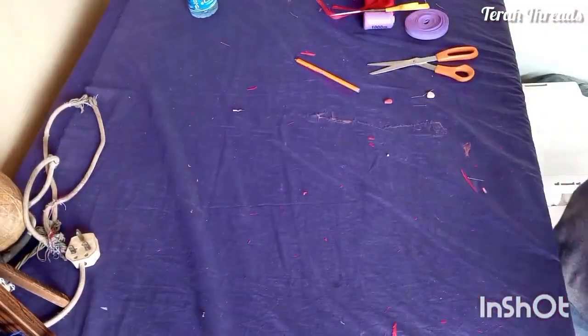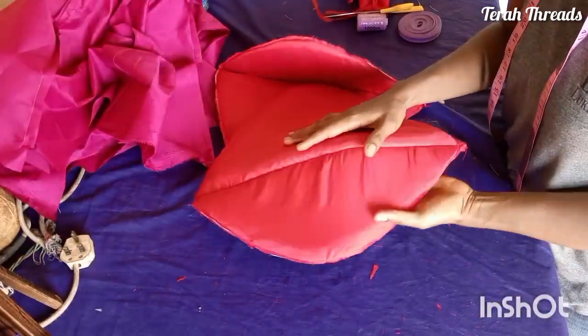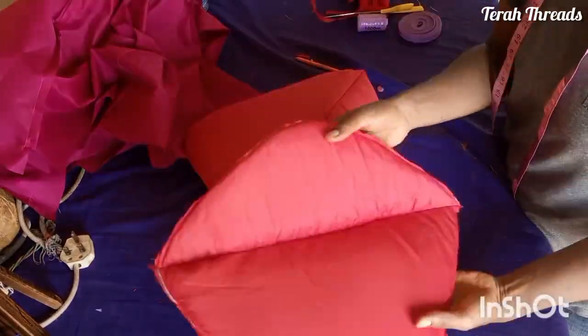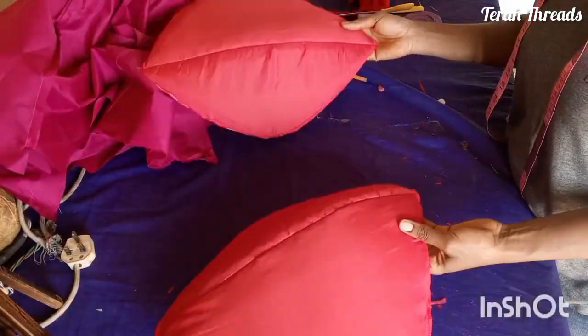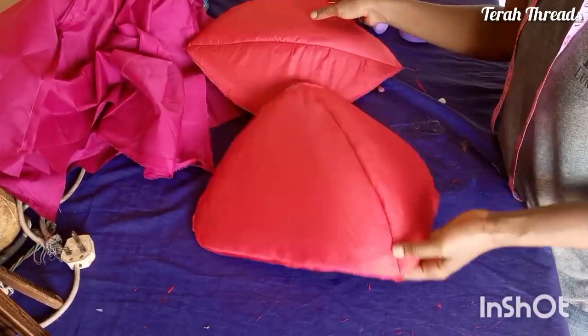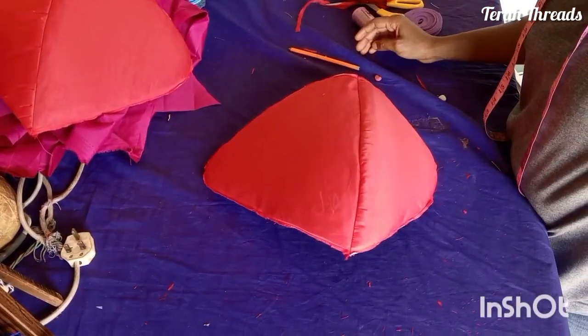Okay, so we'll go and stitch. So I'm done doing that. So you can see this is what it looks like. And also the second part also. The joining part is going to be inside. Okay, so this is what we have.